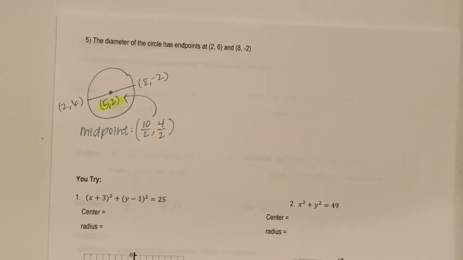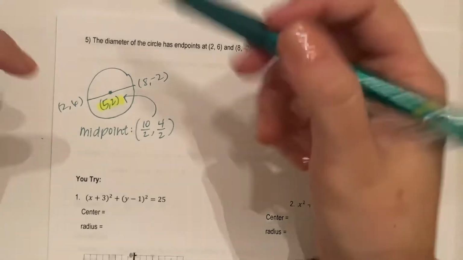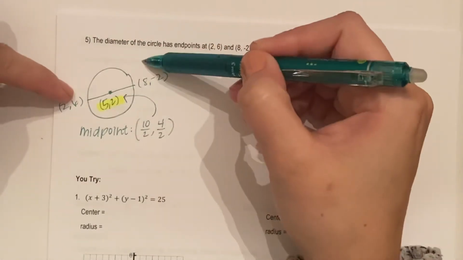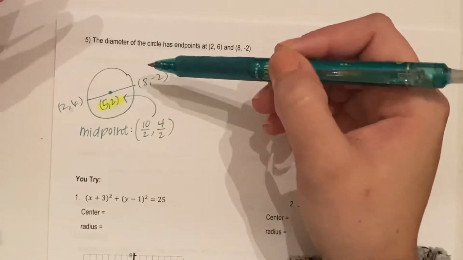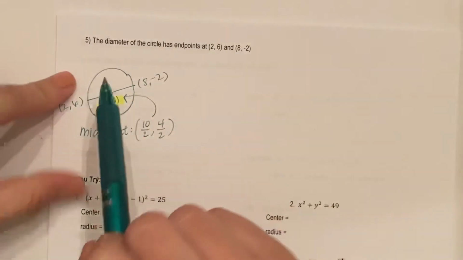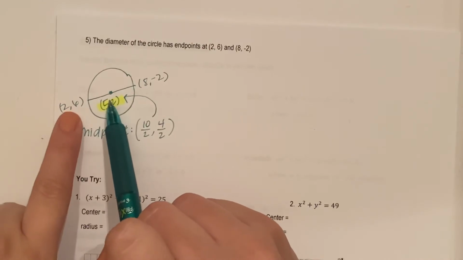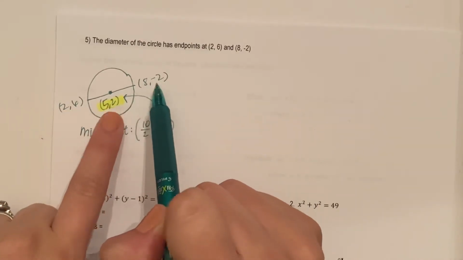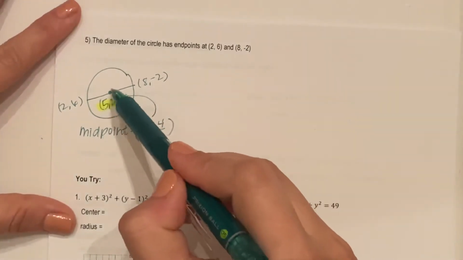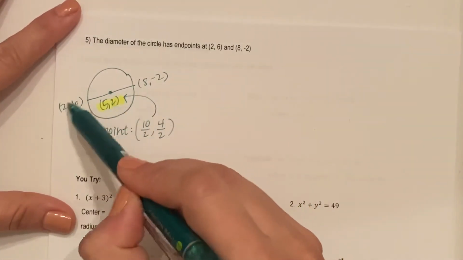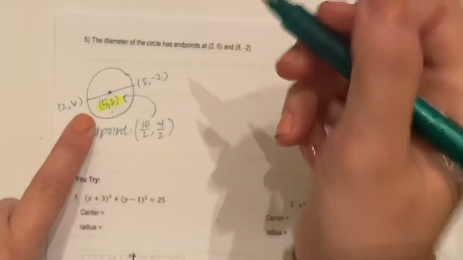Now the next thing I need is the radius. You have a couple options here. You can do the distance formula between these 2 points. That'll give you the length of the diameter, so don't forget to divide by 2. You could do the distance between these points or the distance between these points, and that's already the radius. So that seems like less work to me, so I'm going to find the distance between these 2 points just like we did on the last problem.